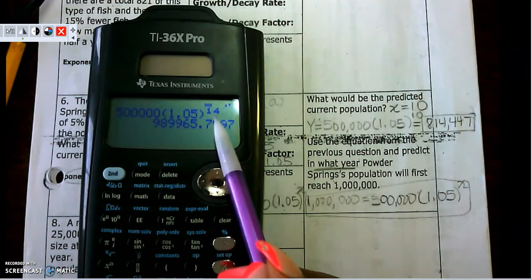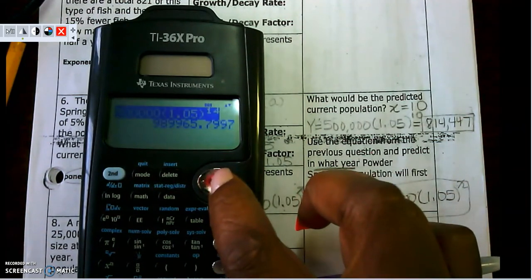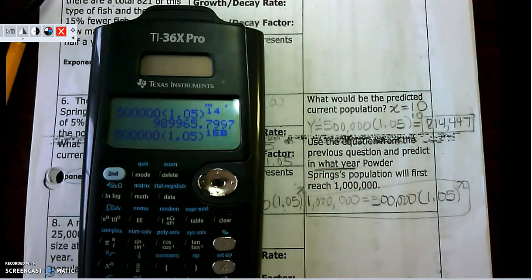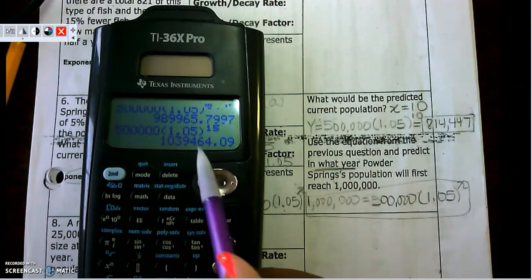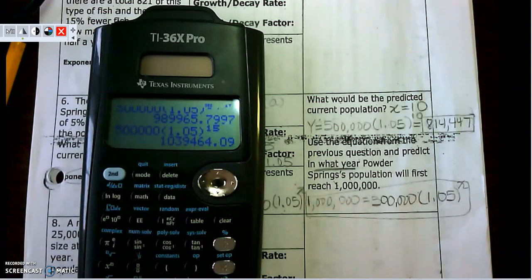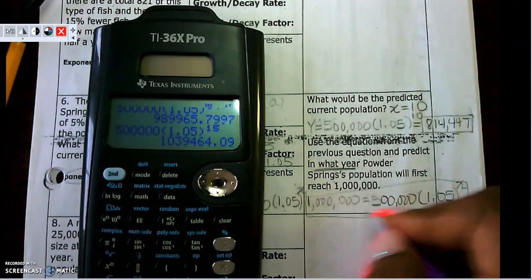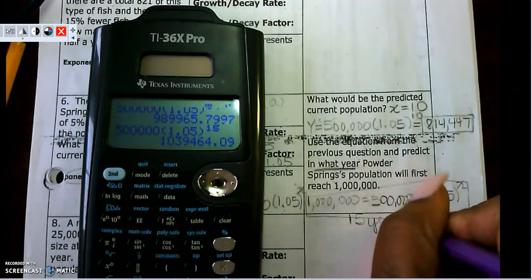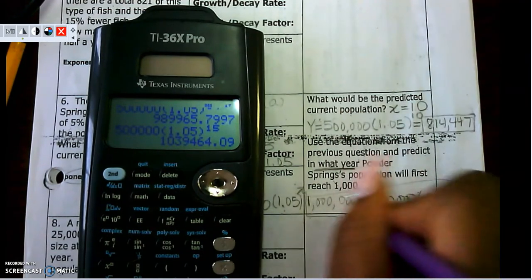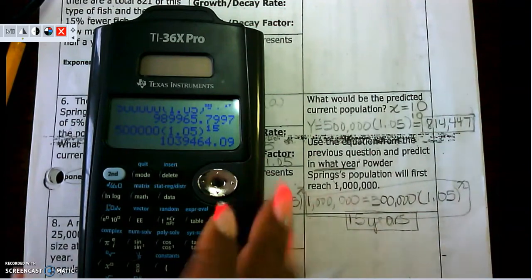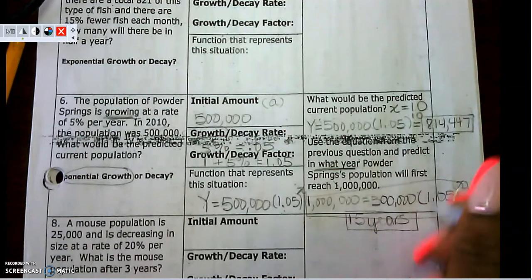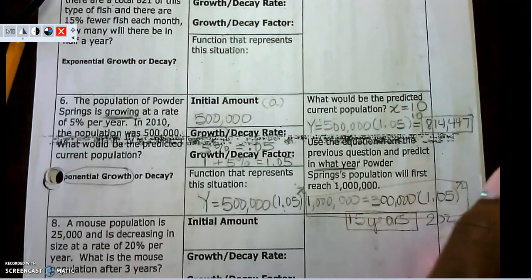So 14 years doesn't actually make it to that 1 million, but if we were to put in 15 years, then we'd realize that that would give us our 1 million. So although it said 14.2, which is over the 14 years, we would actually have an answer of 15 years. And if we added 15 years to the 2010 that we started with, the specific year would be 2025.